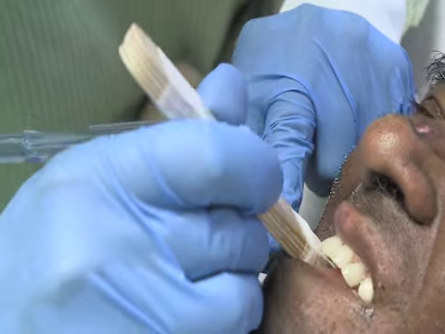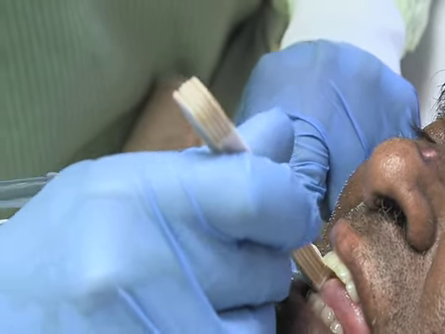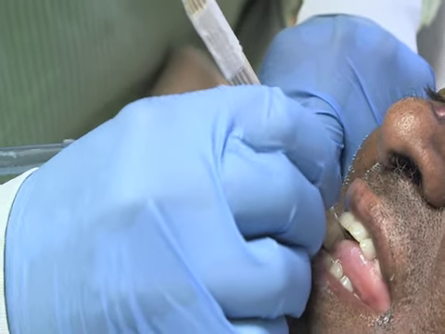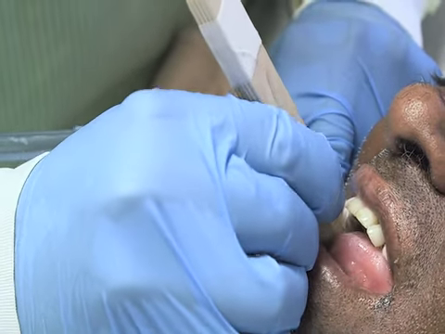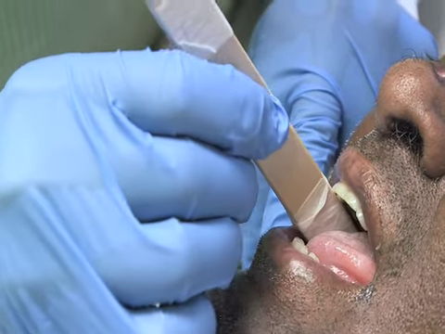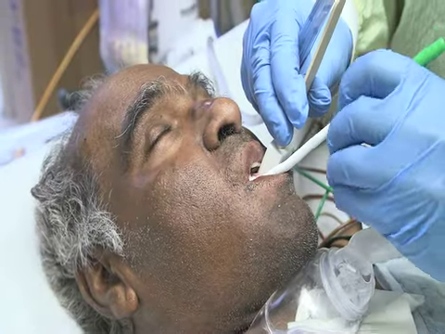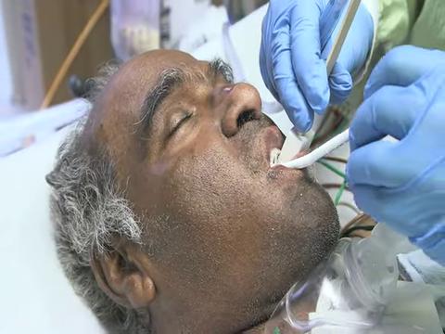To insert a mouth prop, wiggle the device in between the back teeth. Don't insert between the front teeth as you risk chipping or breaking the teeth. Turn the mouth prop so that its wider aspect is between the back teeth. This allows for more room to provide oral care. Repeat this insertion technique to clean the opposite side of the mouth.